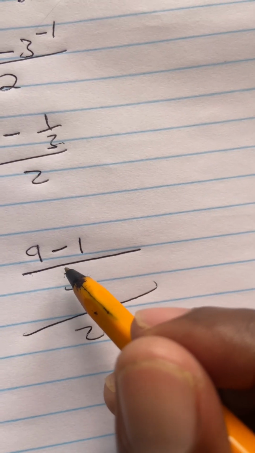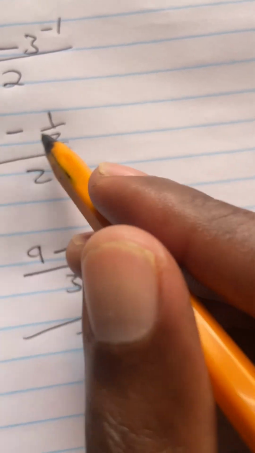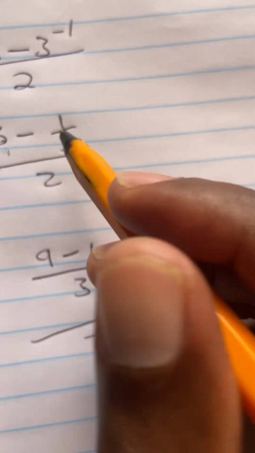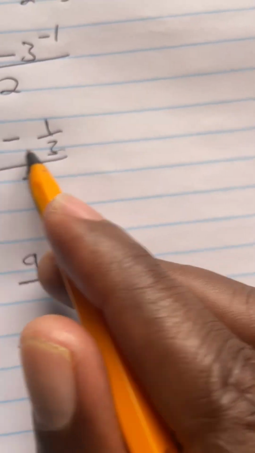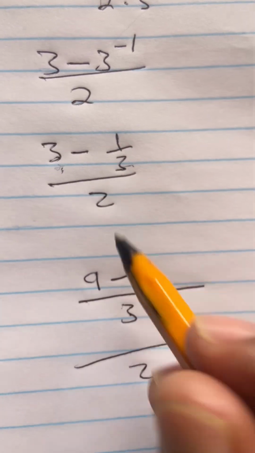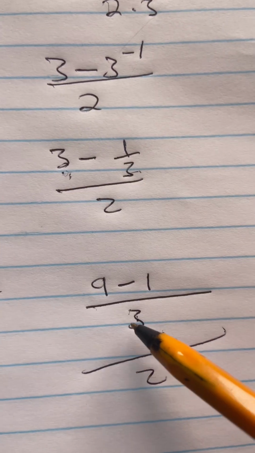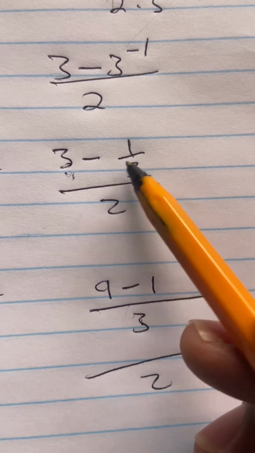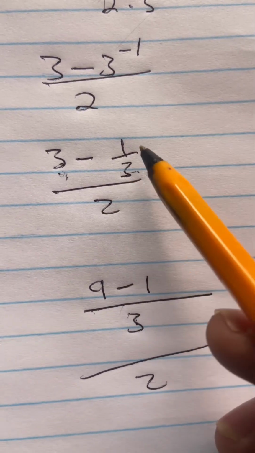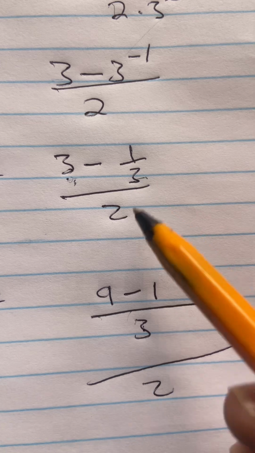You take the common factor and multiply each term with it. You take 3 multiplied by 3 is 9, then take that 3 multiplied by 1 over 3 is going to be 1, because the 3 will cancel 3.